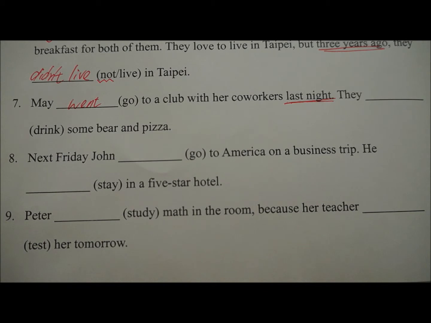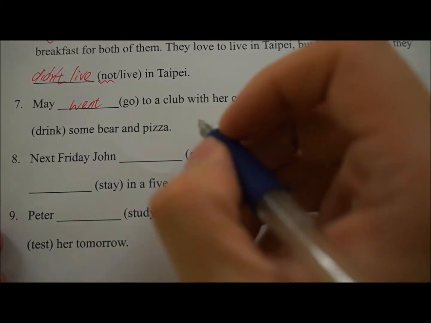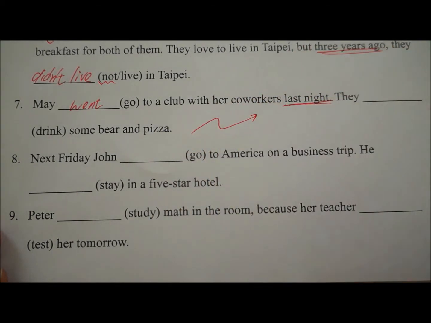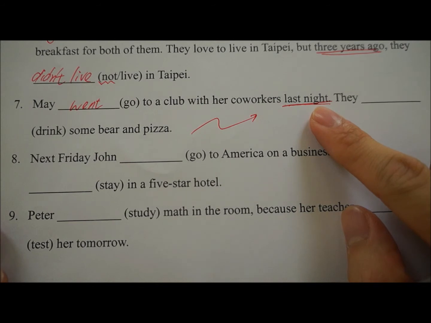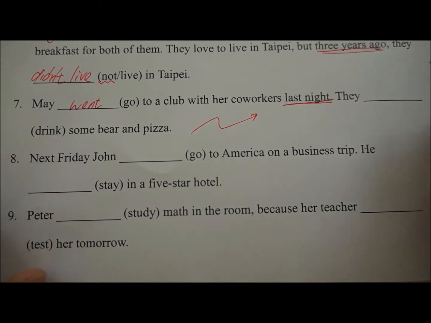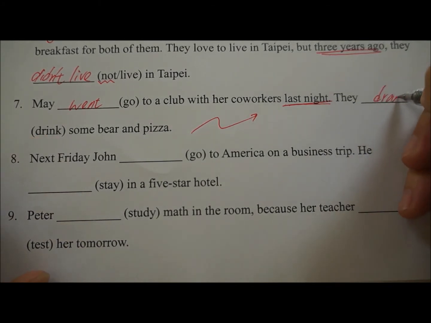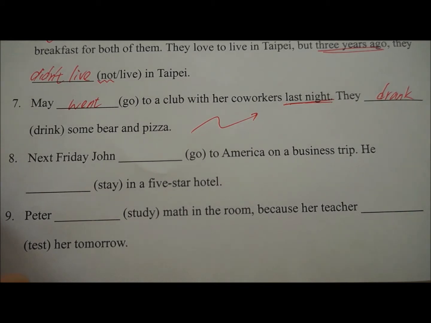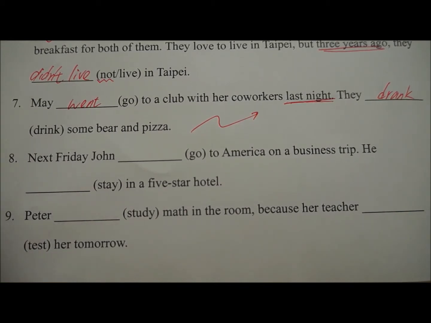They ___ some beer and pizza. Well, you can't really see a time marker in the second half of the question, but you just know it's still talking about something that happened last night. So past tense, the past tense of drink, irregular verb, drink, drank. So the answer is they drank some beer and pizza. So the answer for number 7 is May went to a club with her co-workers last night. They drank some beer and pizza.